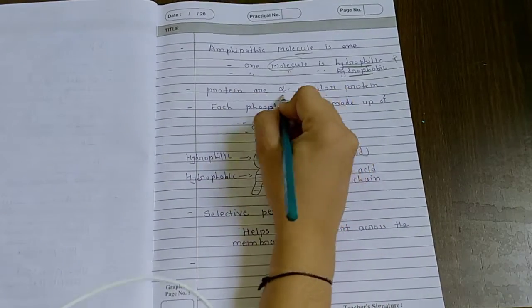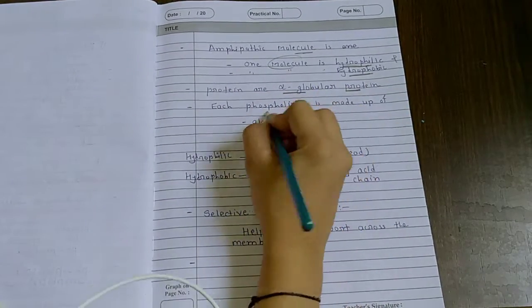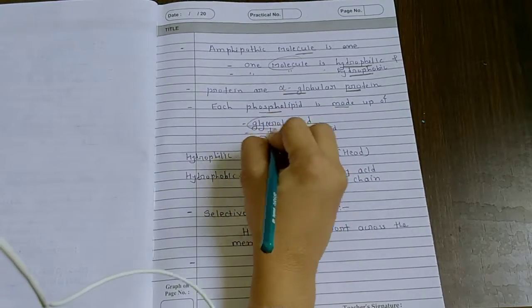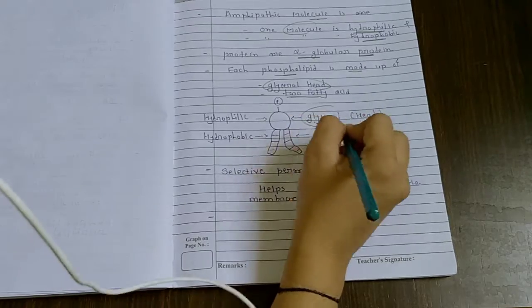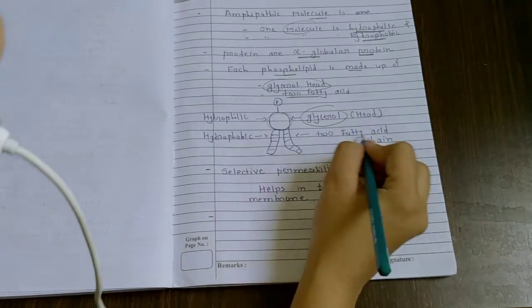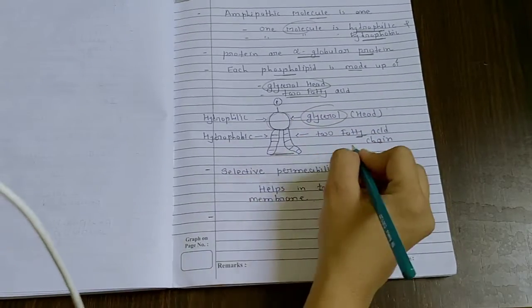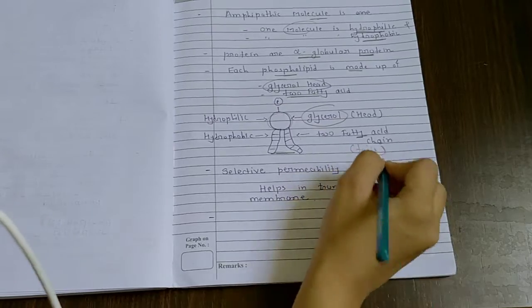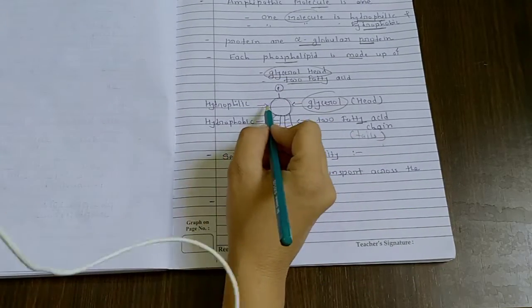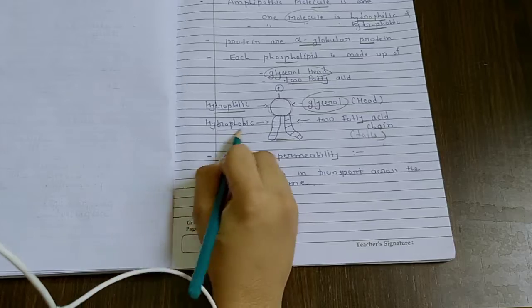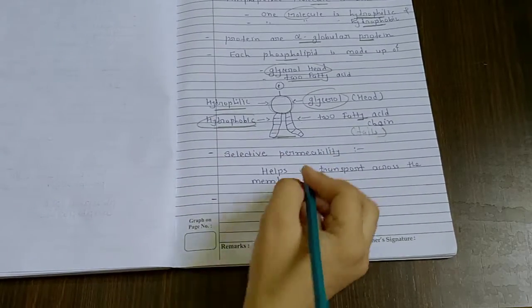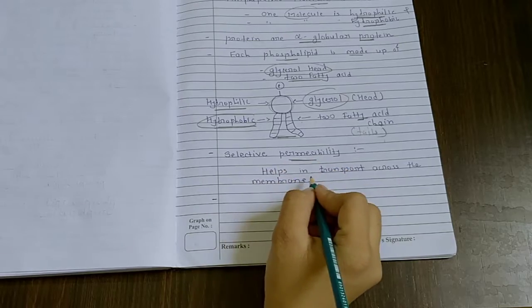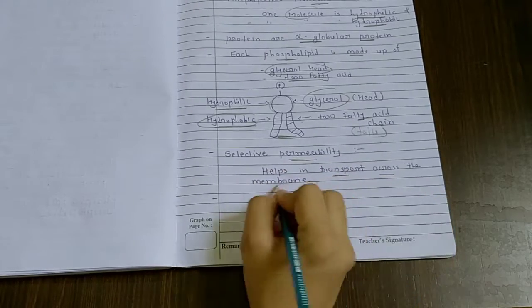The proteins are alpha globular proteins. Each phospholipid is made up of a glycerol head and two fatty acids. You can see the glycerol head and the two fatty acids. These are the chain tails, right? The head is hydrophilic and the tail is hydrophobic. And the plasma membrane is selectively permeable, helping in the transport across the membrane.